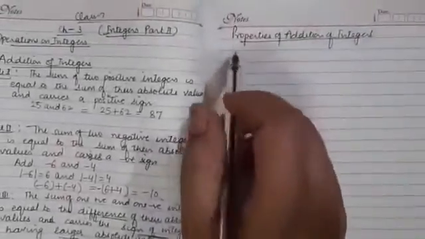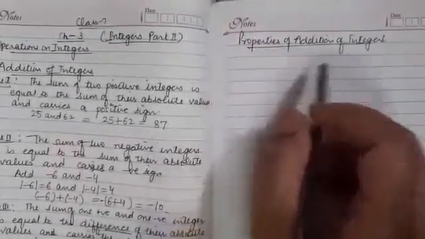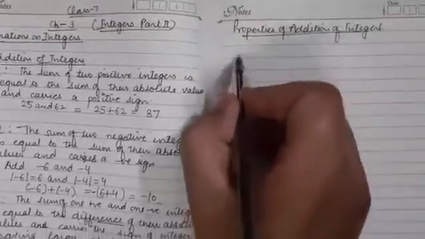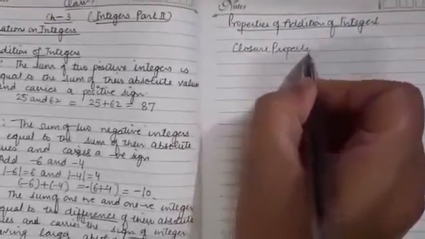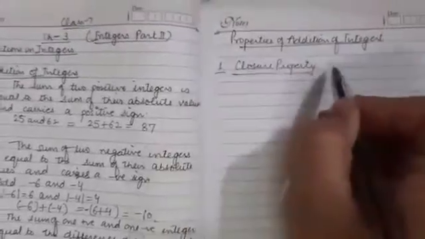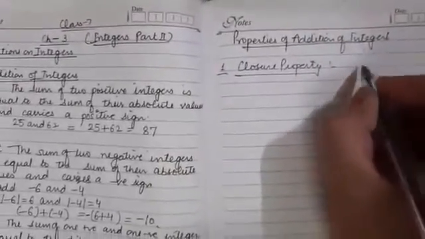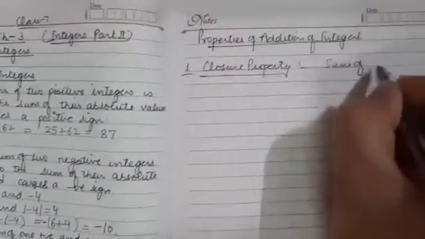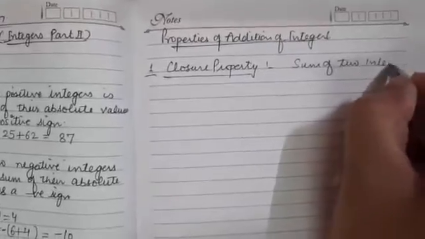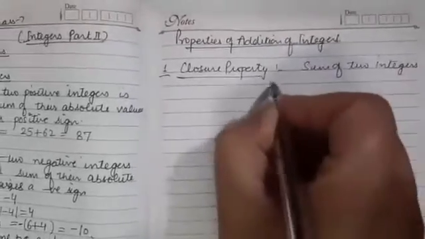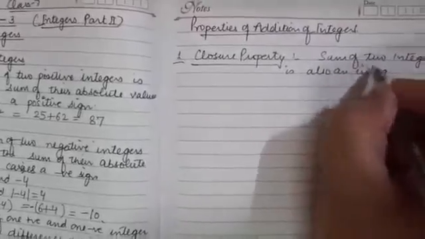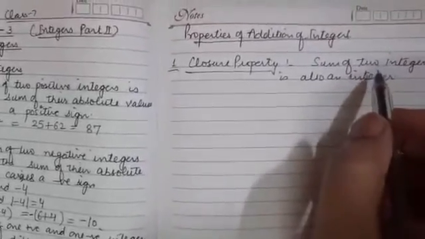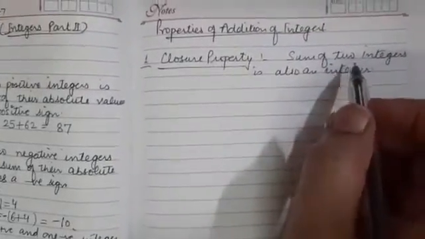Next is properties of integers. Properties of addition of integers. First is the closure property. According to this property, the sum of two integers is also an integer. If we add two integers, then their result is also an integer.